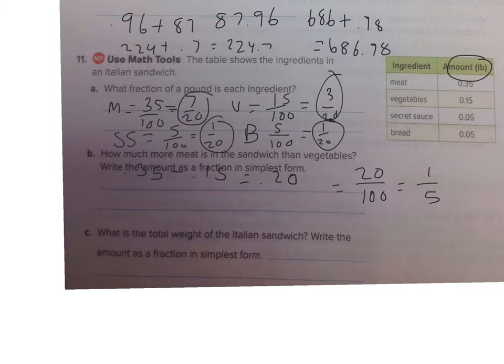In order to find the total weight, we're going to add up the amounts for all of our ingredients. So 35/100ths plus 15/100ths plus 5/100ths plus another 5/100ths. And this will give us 60/100ths, or 6/10ths.